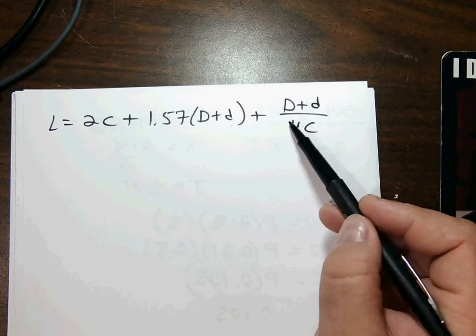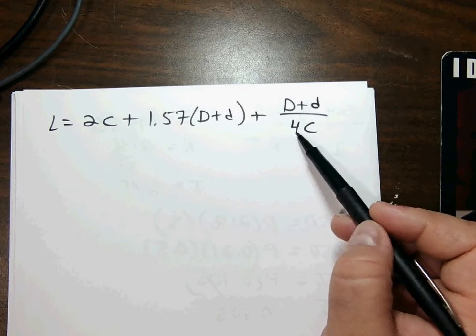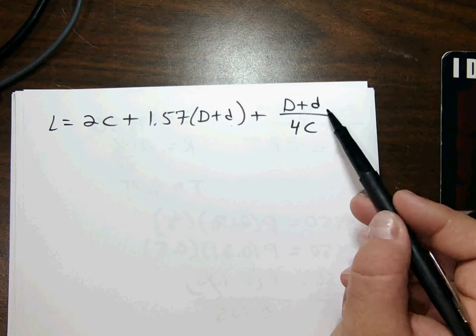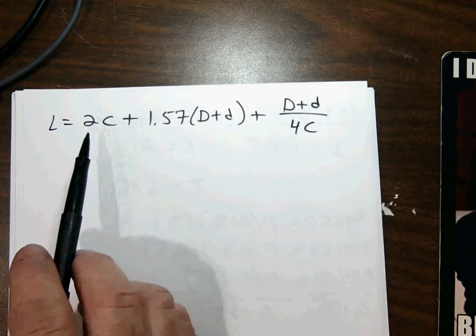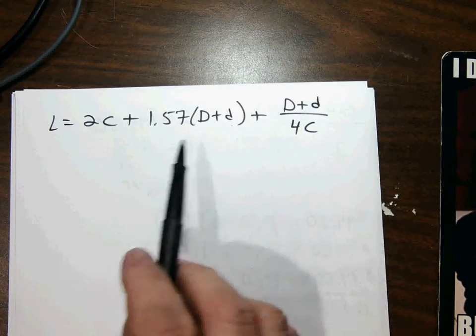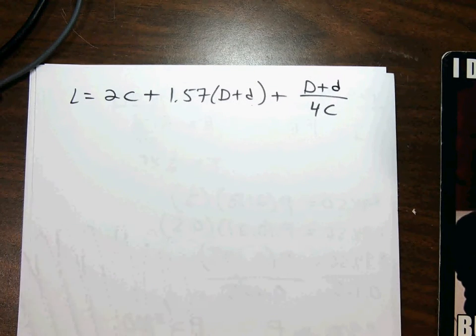So there must be a hidden unit inside this 4. We don't know where this 4 came from, but the 4 must have a unit such that it would put an inch back on the top of this fraction and give us inches. Otherwise, we could not add inches plus something else. It wouldn't make any sense. So they all have to be in inches. We're not explicitly told how that all works out, but we're just told to stick with the value of inches, so let's not dwell on that. Everything is inches here.